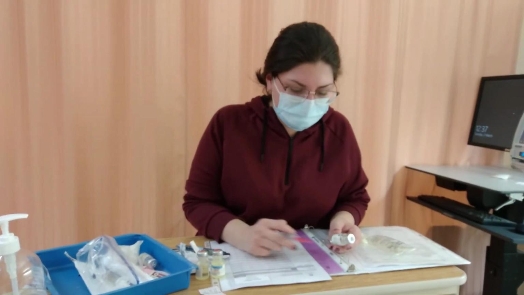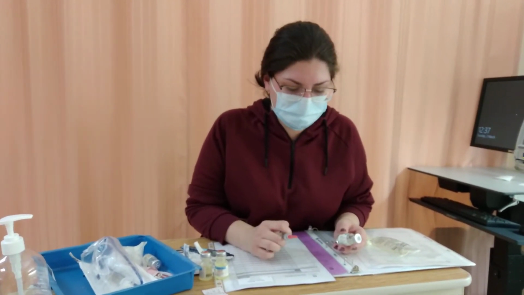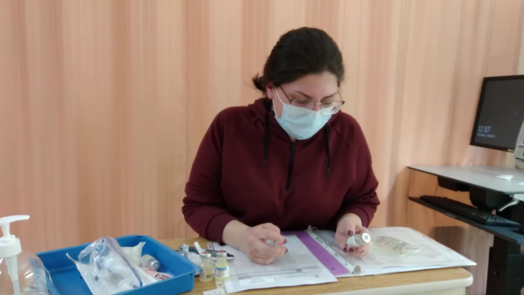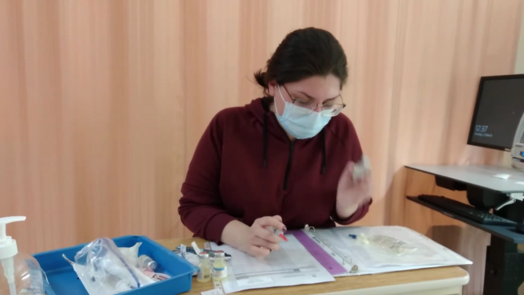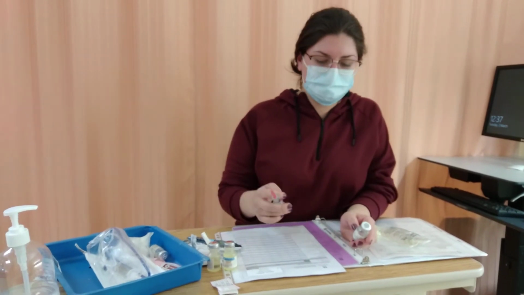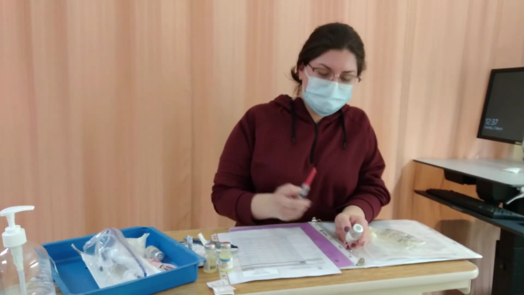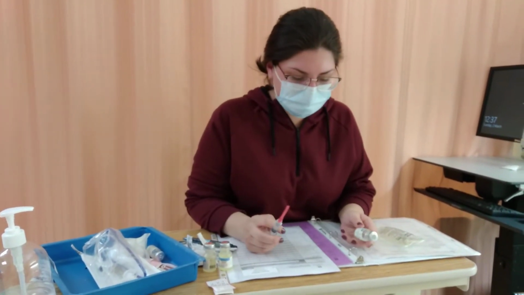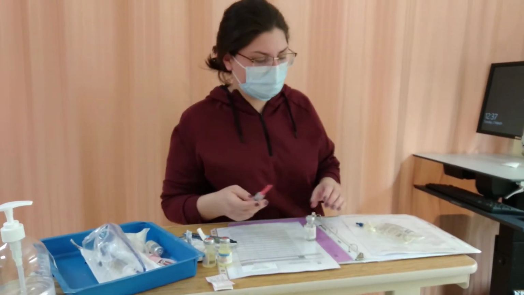Okay, right drug, ampicillin. Right dose, 1 gram, 1 gram. Right frequency, every 4 hours. We're going to give it right now. The time to give it is now, and the route is IV.